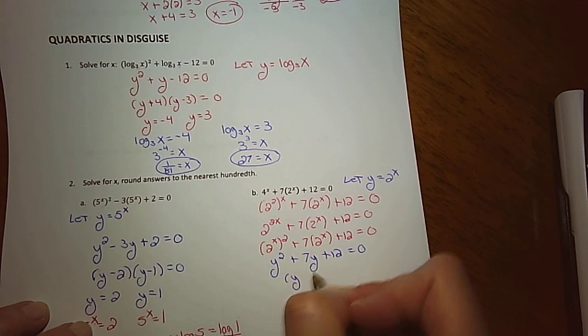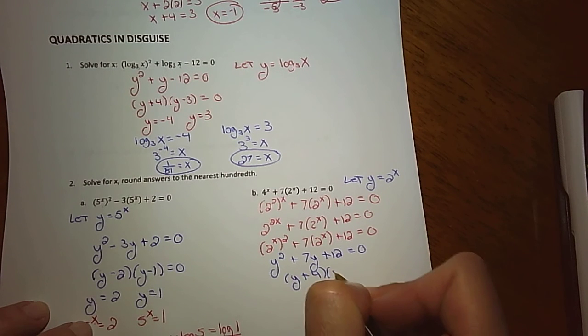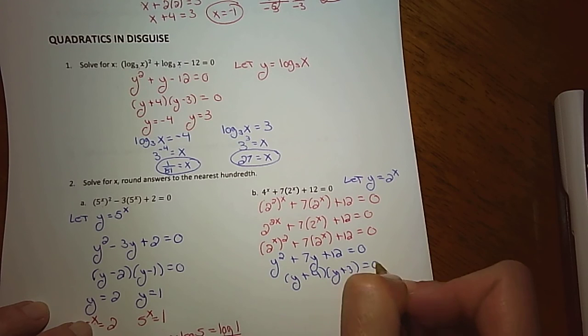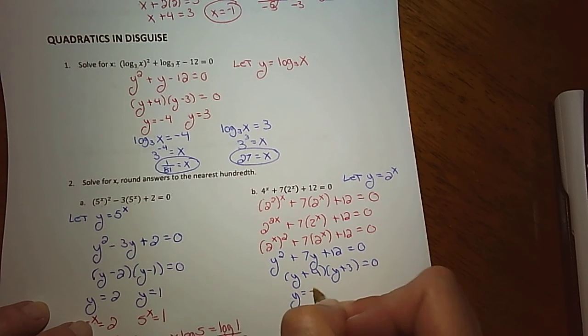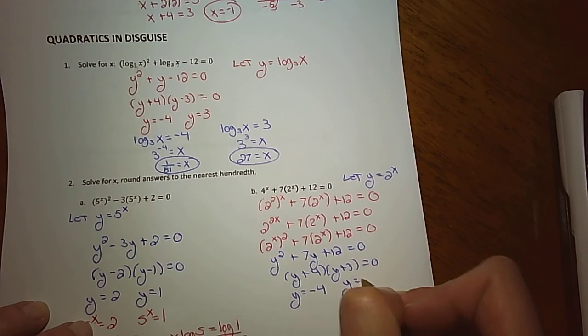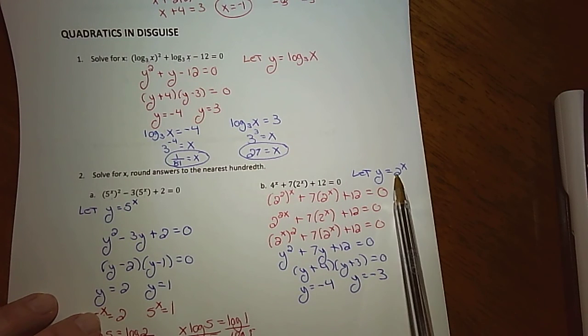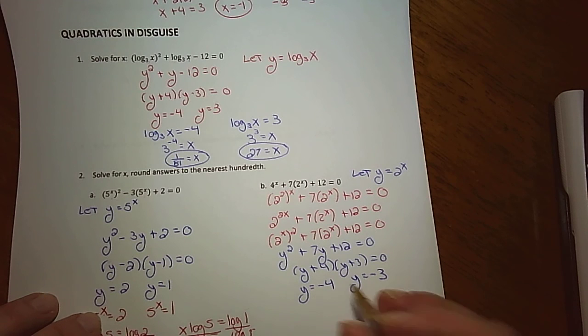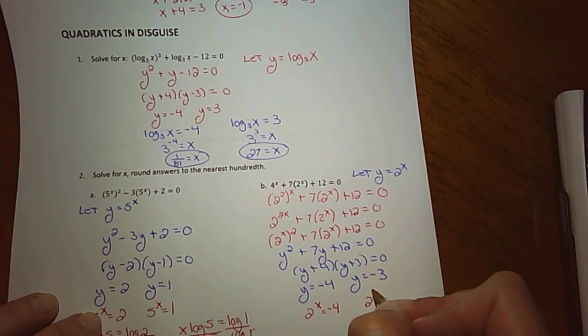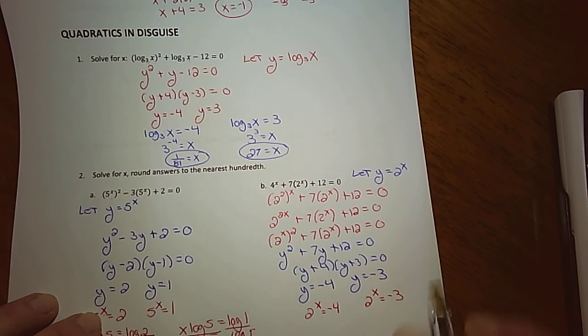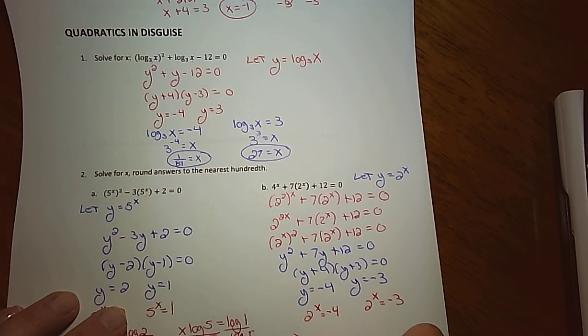This factors. And we end up with y equals negative 4, y equals negative 3. But don't forget, you got to bring in your y equals. So I get 2 to the x equals negative 4, 2 to the x equals negative 3. Now if there's an x in the exponent, we're going to go with logs. So we've got x log 2 equals log negative 4.